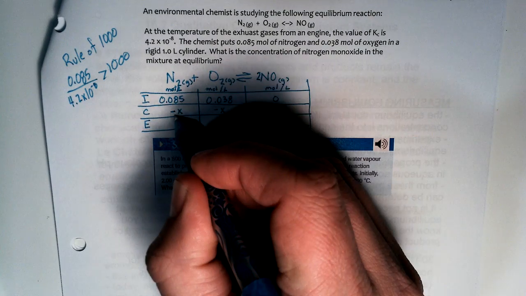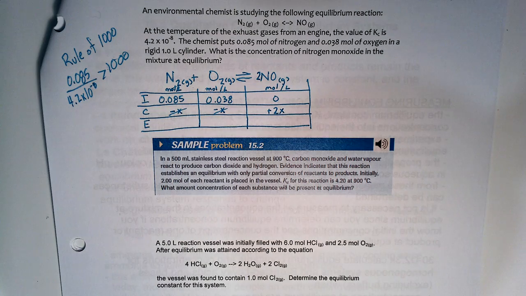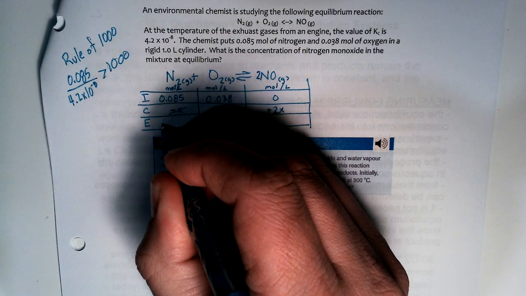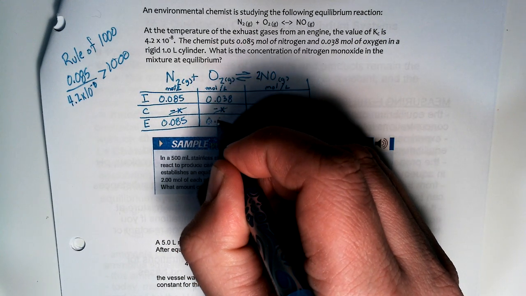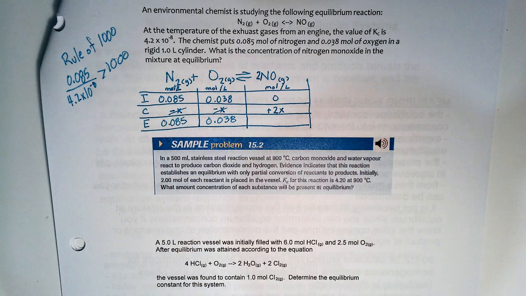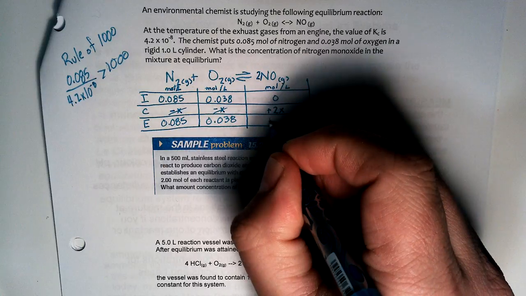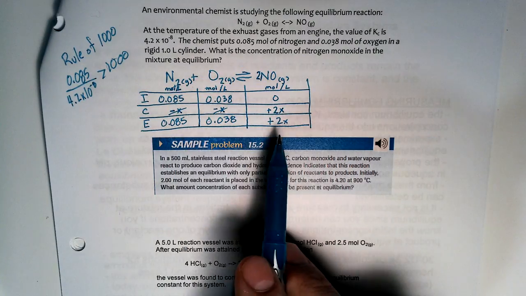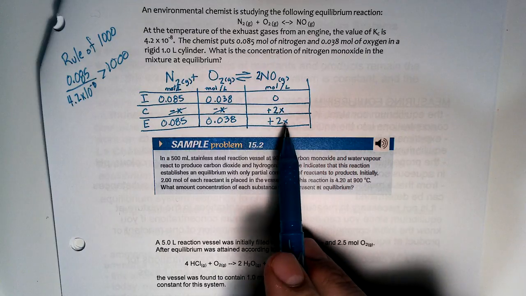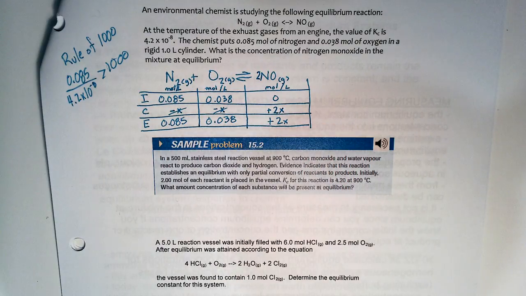When you divide this out, all you have to do is say that this number is greater than 1,000, which means now I don't have to worry about these minus x's. So this number is going to stay at 0.085. This number is going to stay at 0.038. And then this will be plus 2x. Now we need to solve for x. But I don't know what this equals. Plus 2x equals what? That's what I'm solving for.